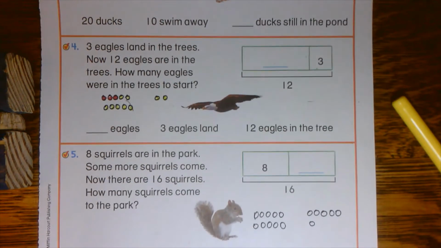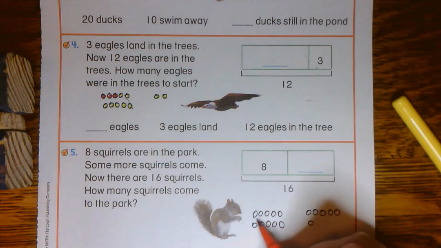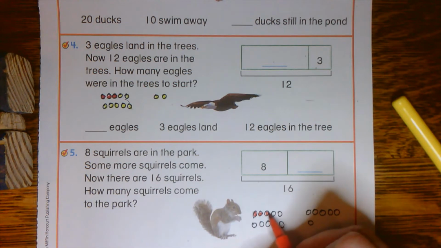And again, pause if you need to. I've been drawing 10 frame circles for years and years and years, so I can do it really fast. You might need a little more time to catch up. I'm going to color my 8 red ones now.